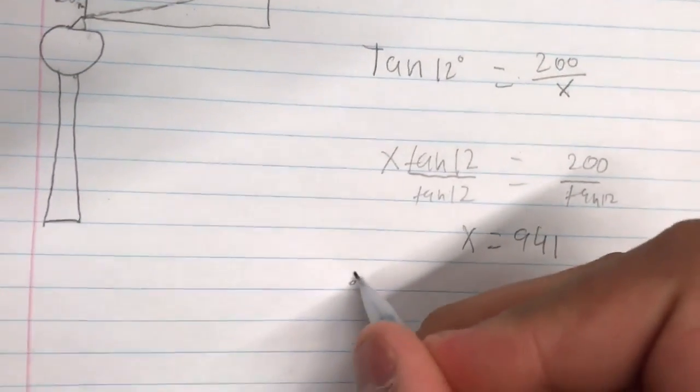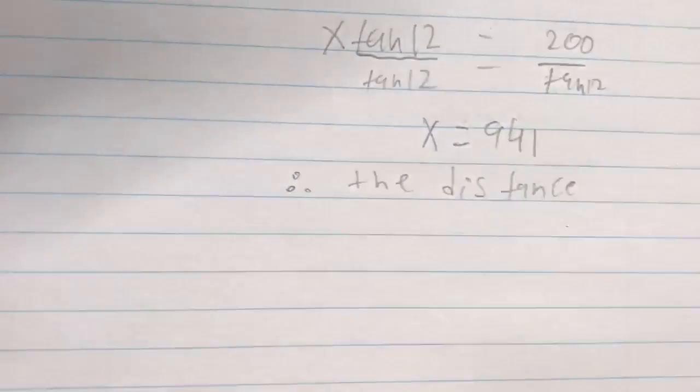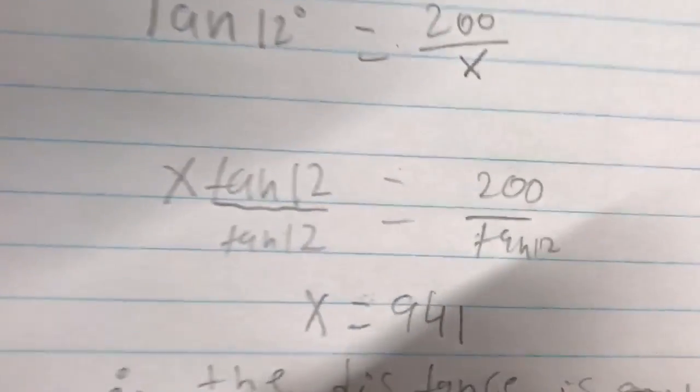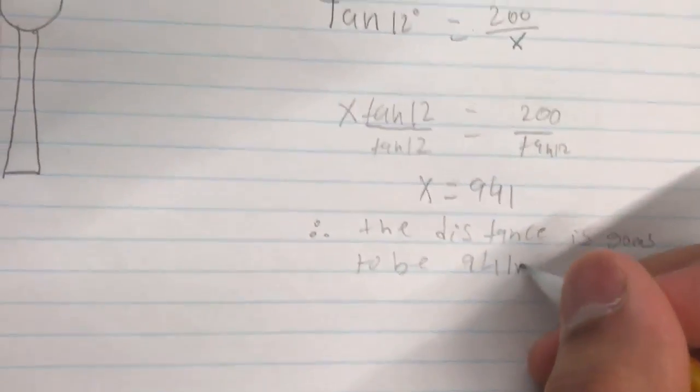Therefore, the distance is going to be 941 meters.